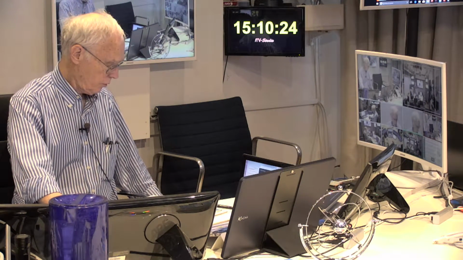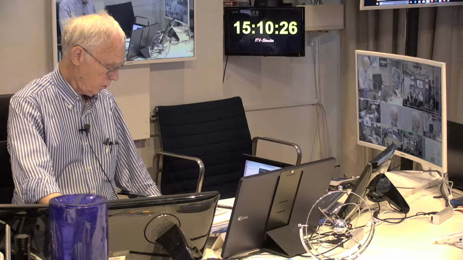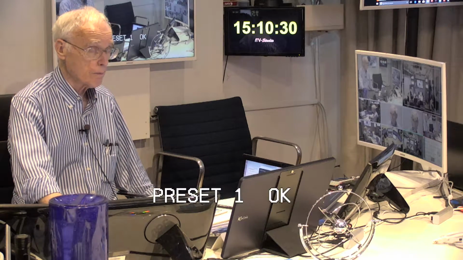Let's take another look at camera 4, and you can see my multi-view screen very well, actually. Maybe I should adjust this one slightly. This is camera 4, and what I could do is take it a bit to the right. It looks much nicer. And preset 1.